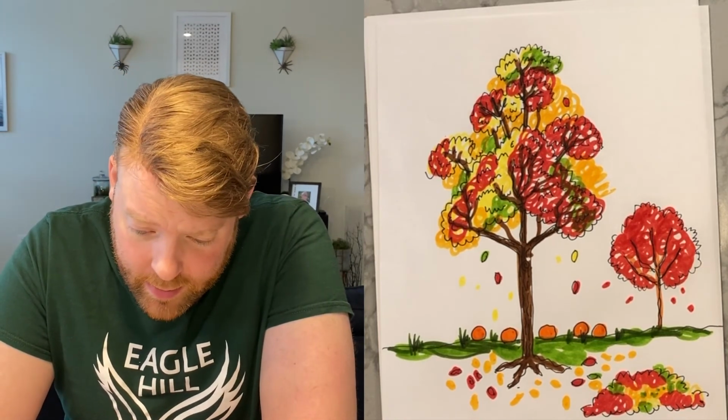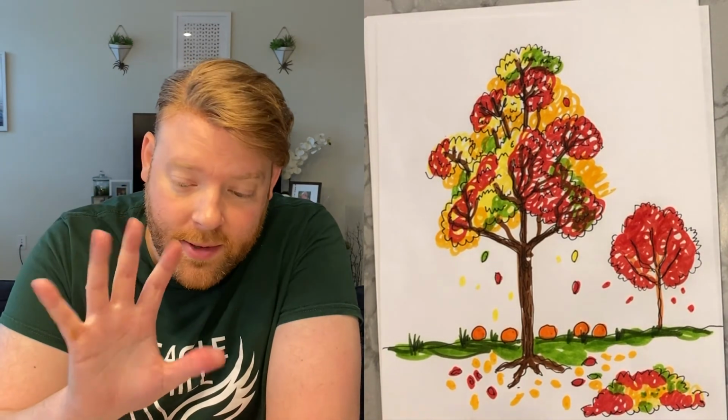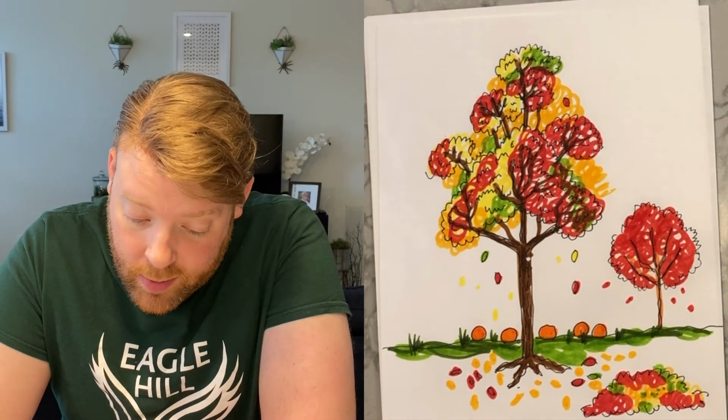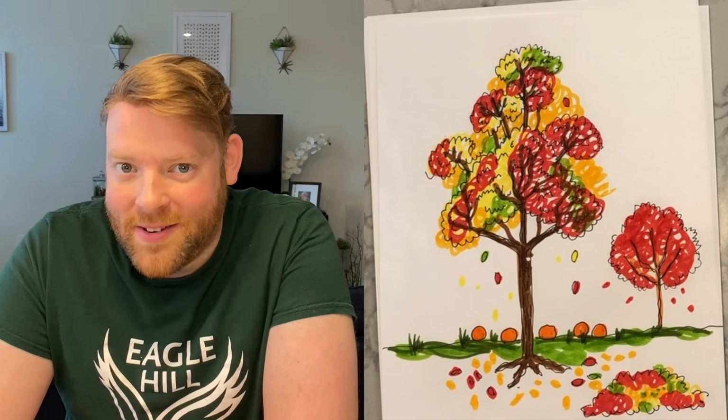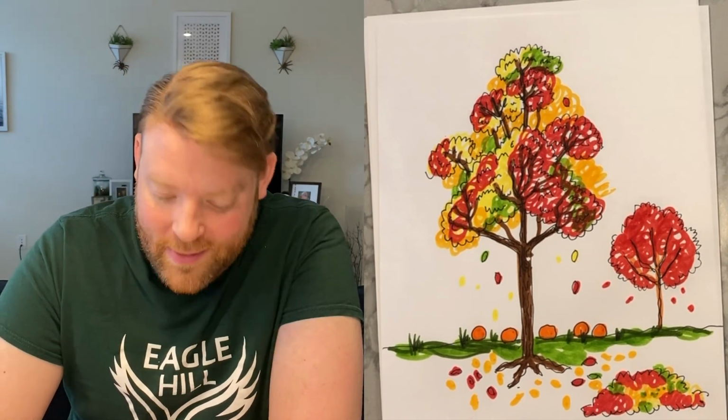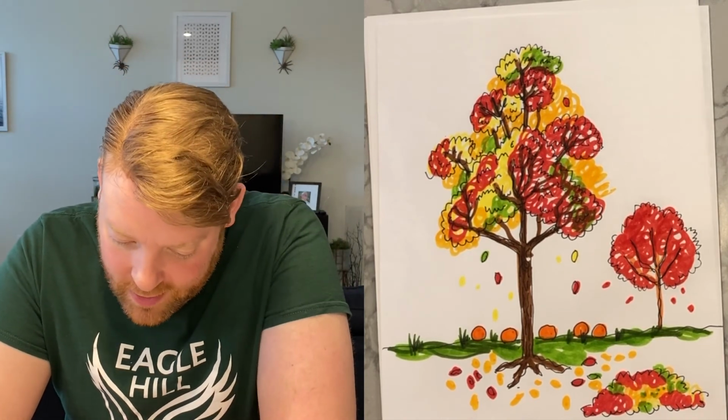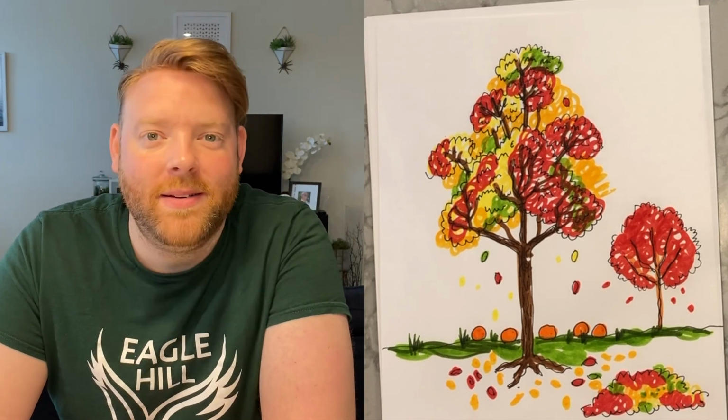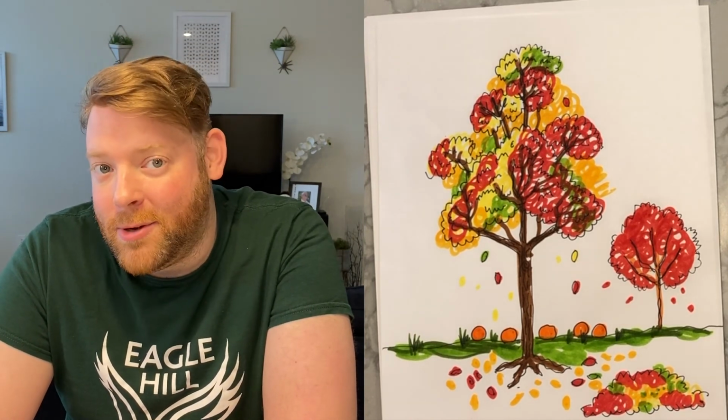Because pretty soon all those leaves are going to fall off and you're just going to see the branches. And we'll talk about that when we start talking about winter and winter trees and our winter landscapes. But for now, let's enjoy the fall. Happy drawing. And I cannot wait to see what you guys come up with.